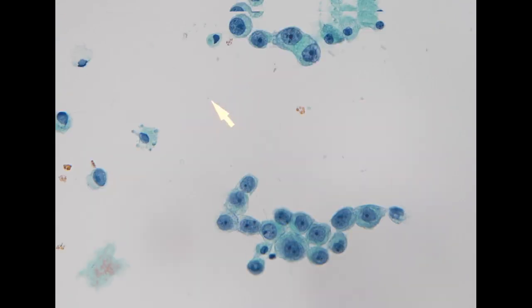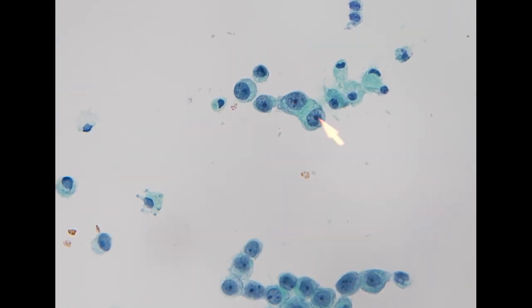This is what we call Indian fire. So the pattern is compatible with metastatic breast cancer. For metastatic breast cancer, we would see cannonball, and another common pattern is what we show here, the Indian fire.